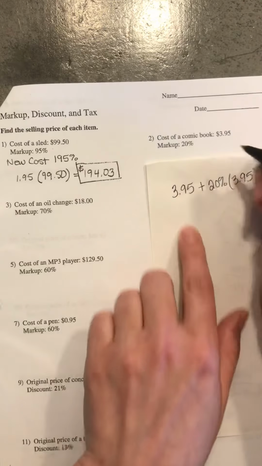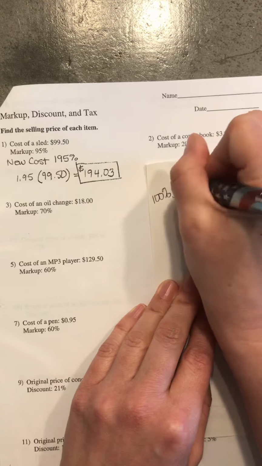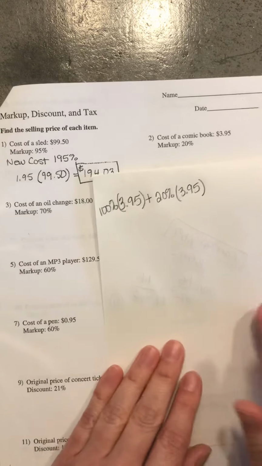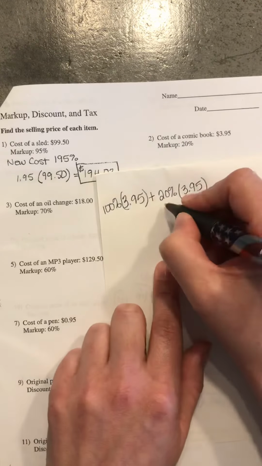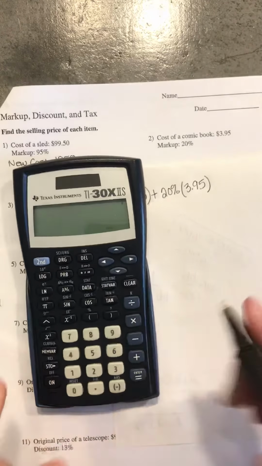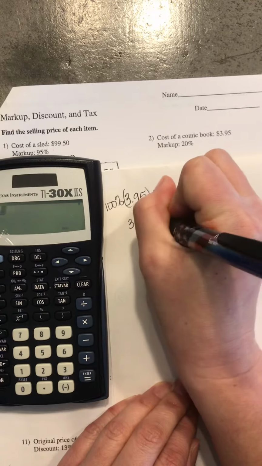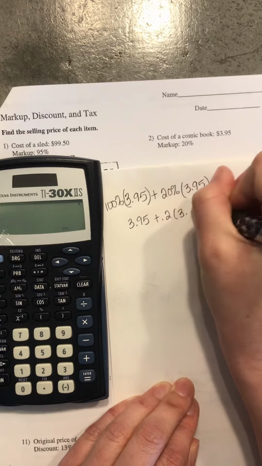This $3.95, we know we're paying 100%, so that times 1 is going to be the same. So 20% of $3.95, well, to use my handy dandy calculator, if we don't have a percent button, I have to move it over 2. So really, this is $3.95 plus 0.2 times $3.95.